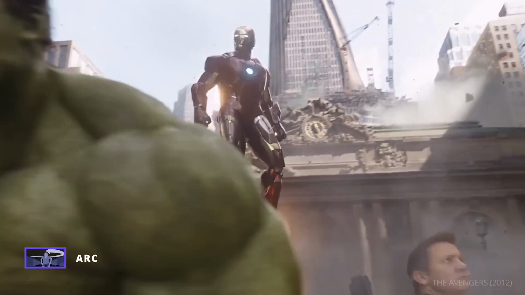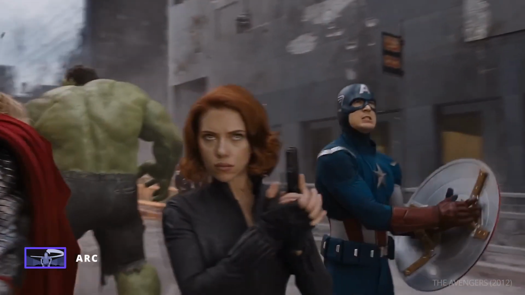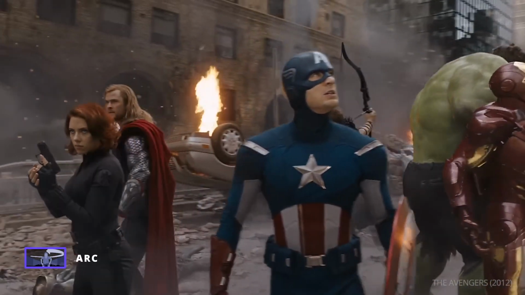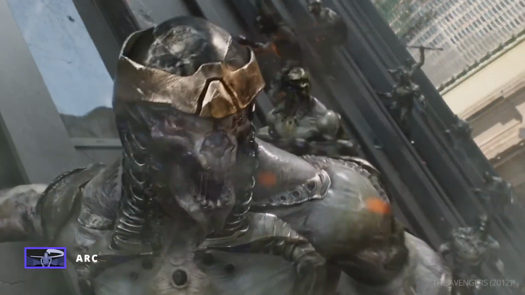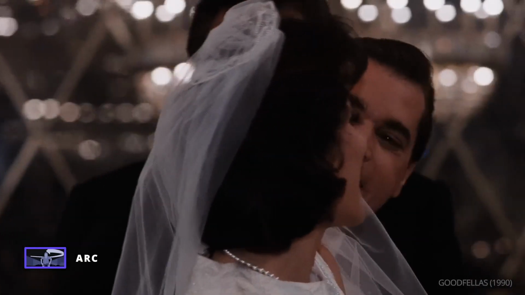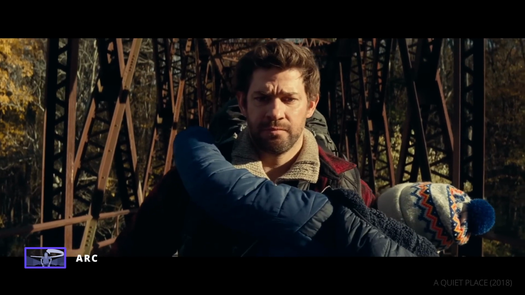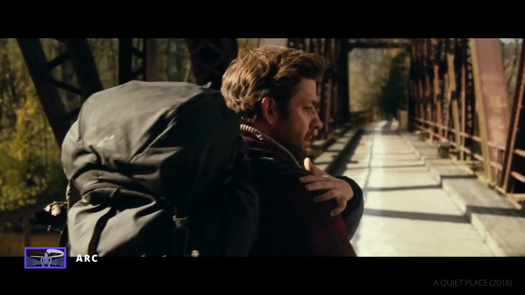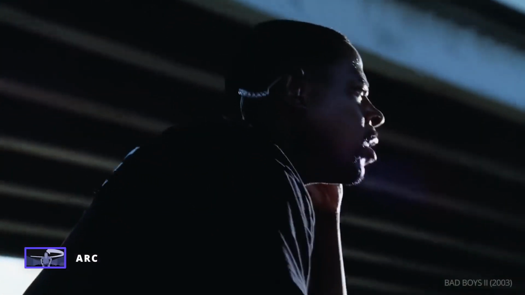Like in this hero shot from The Avengers, which unifies them as a single unit against surrounding threats. Arc shots keep our focus centralized on the subject for moments of intimacy, panic, or heroism.